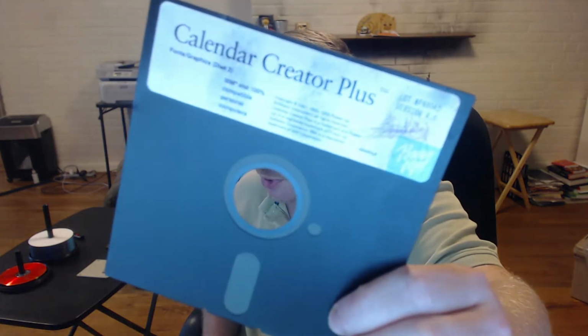But I remember using these in elementary school. They'd have Oregon Trail. You'd play half the game on one side, then you'd take it out of the disc drive and flip it over, and you could play the second half of the game on the back side. But yeah, this is Calendar Creator Plus. So I never really distributed any games using these.